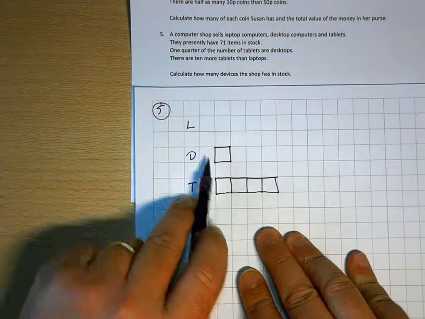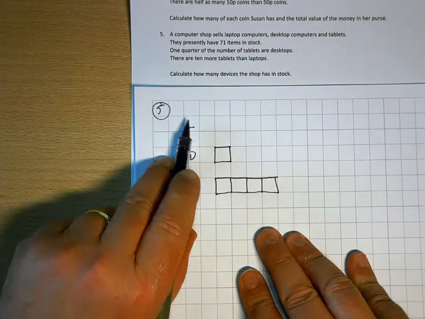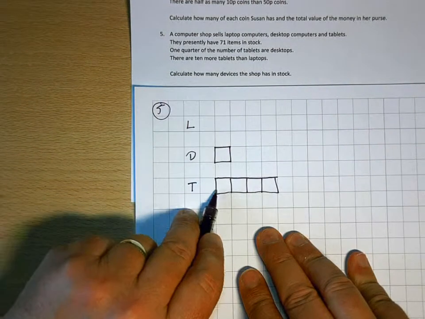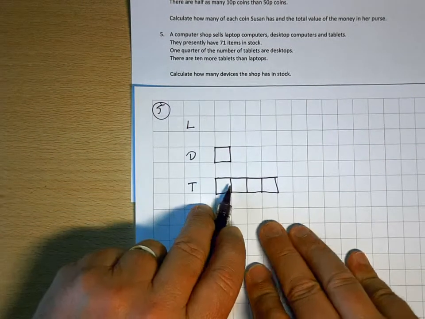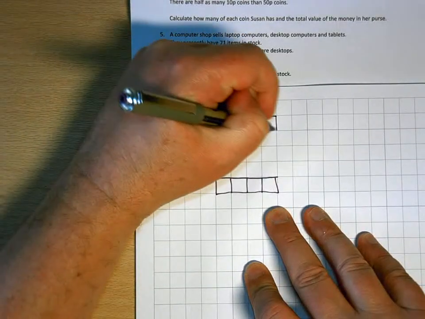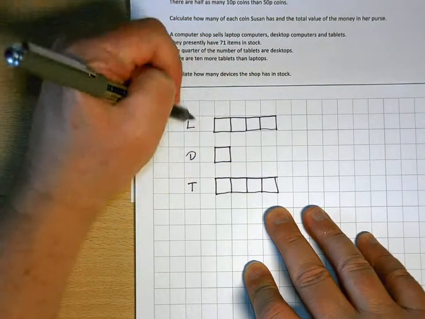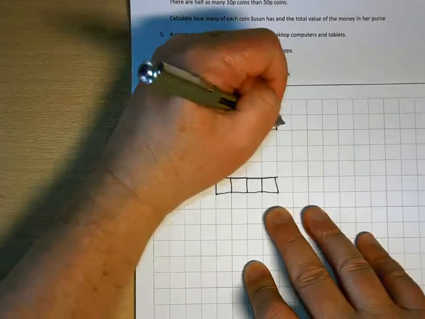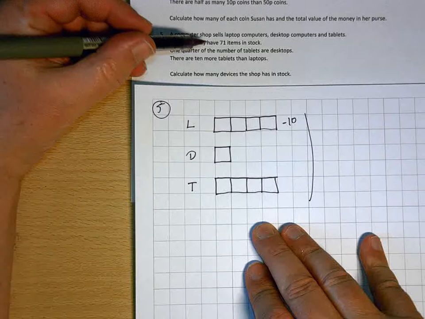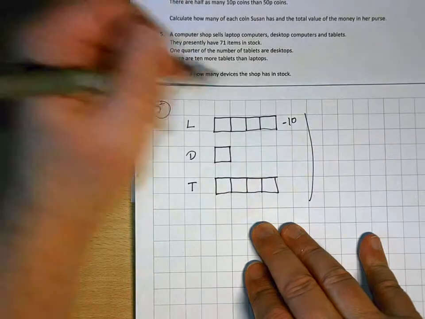There are 10 more tablets than laptops. So the laptops are going to be fewer than the number of tablets. So it's going to be the number of tablets less 10. It's going to be 10 fewer of them. And they are going to add up to 71.